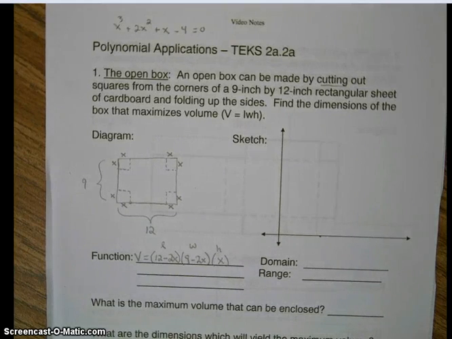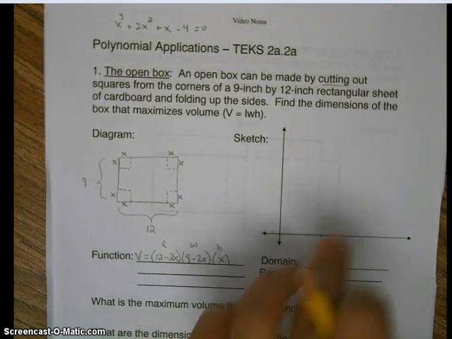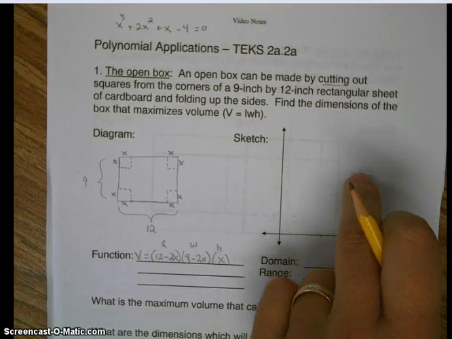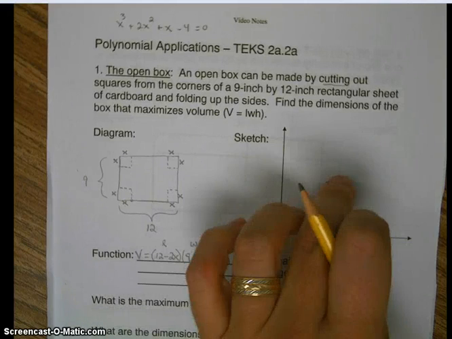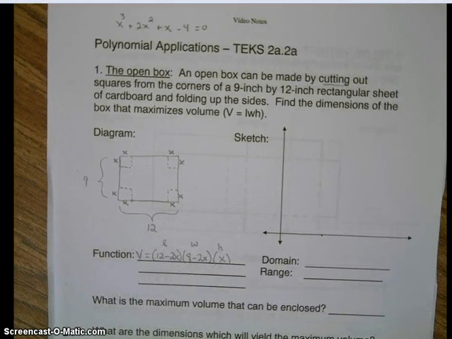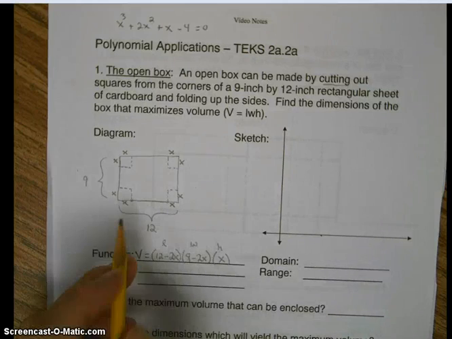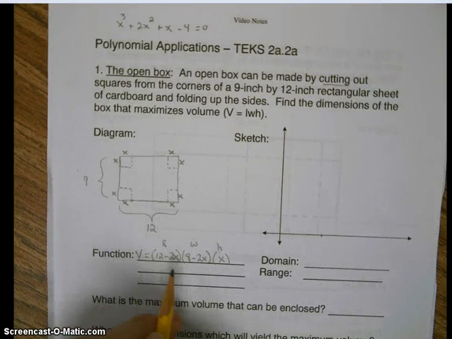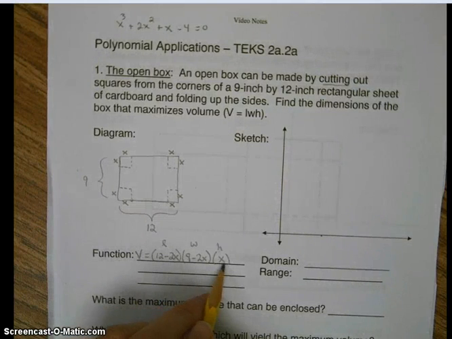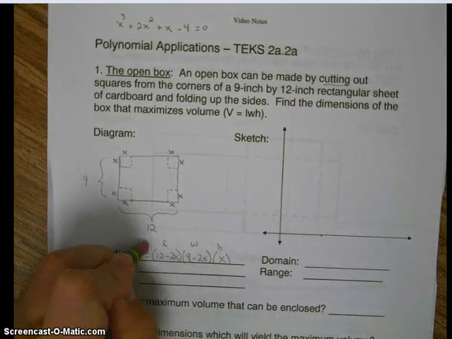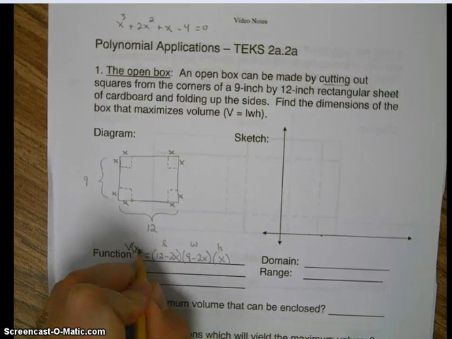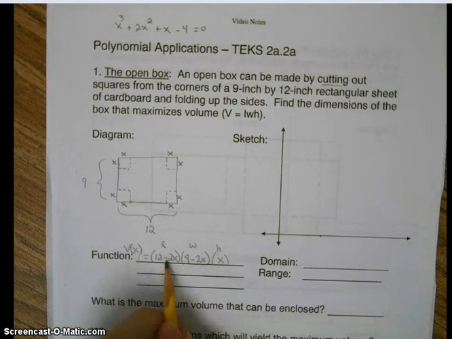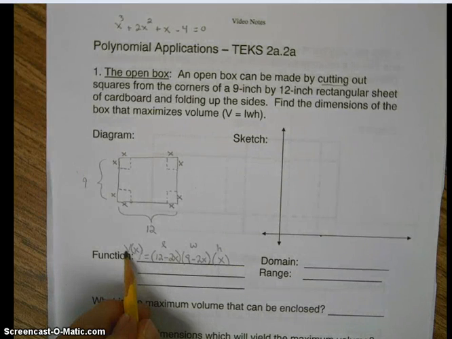Okay, next thing we want to do here is make a sketch of this. So we're going to graph this over here. Since all of these are in terms of x, I could write this as volume in terms of x, V of x, because the variable is x. The volume of the box is going to depend on whatever value x is.